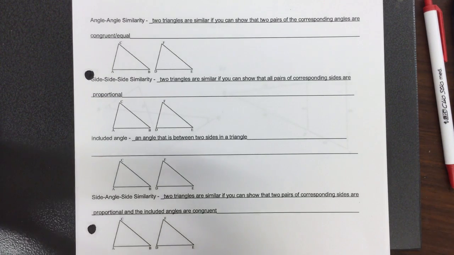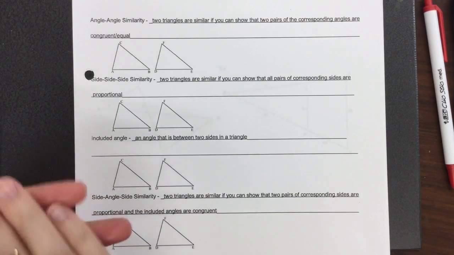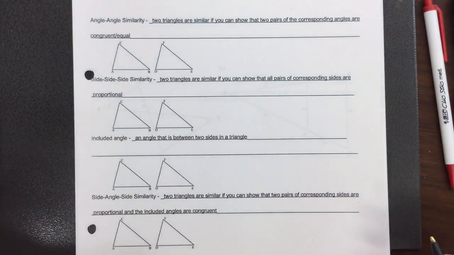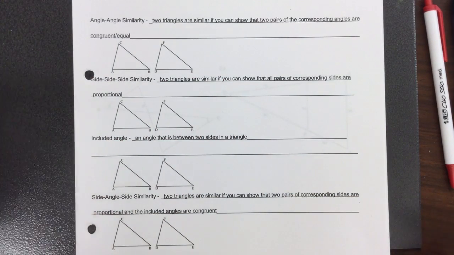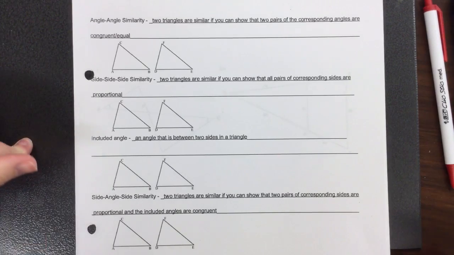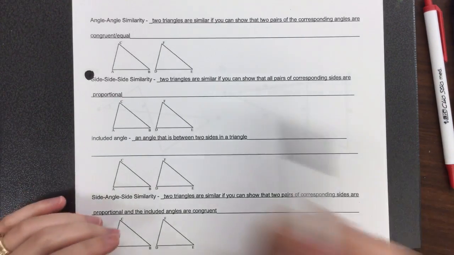Well, in real life when we start working with these, they're not necessarily going to give you all 6 values for the triangles. They're not going to give you all of the angles or all of the sides. They're just going to give you bits and pieces. So what these theorems will do is, given those bits and pieces, if you know the rules, then you're able to show that the triangles are still similar with less information.